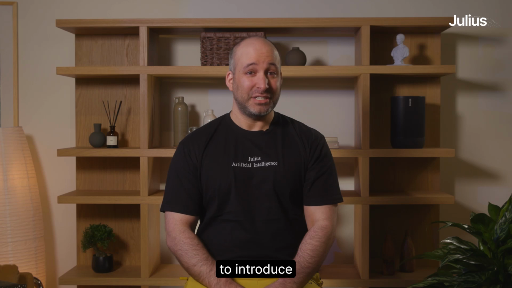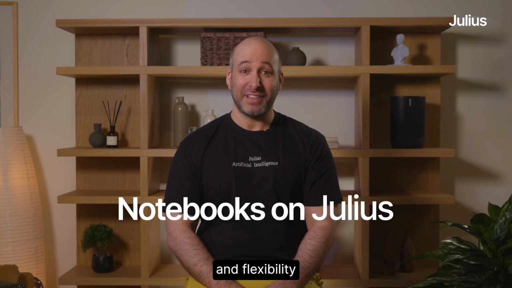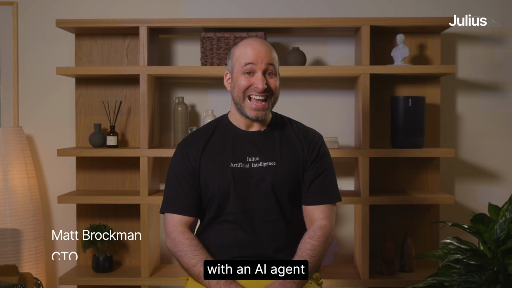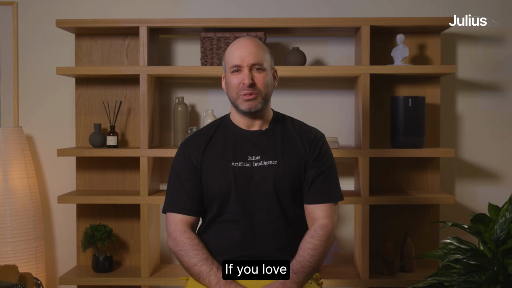We're excited to introduce our newest feature, Notebooks, which gives you both control and flexibility over your analysis. This feature provides a notebook-style interface with an AI agent to explore, iterate, collaborate, and automate your analytical process. If you love building blocks, then you're going to love Notebooks.